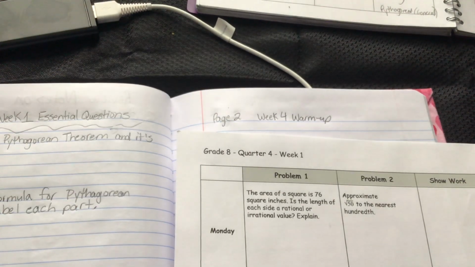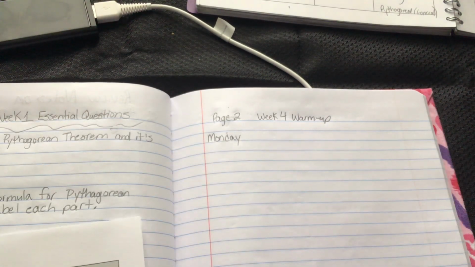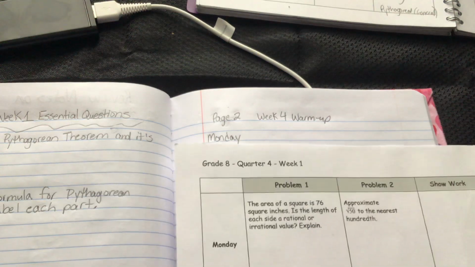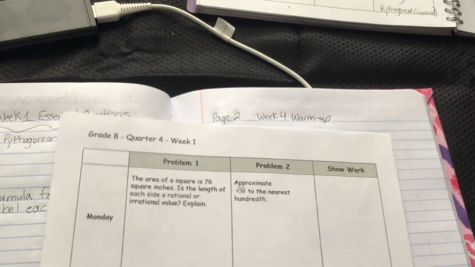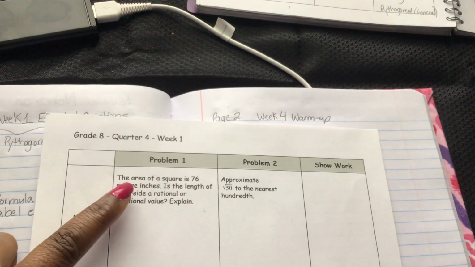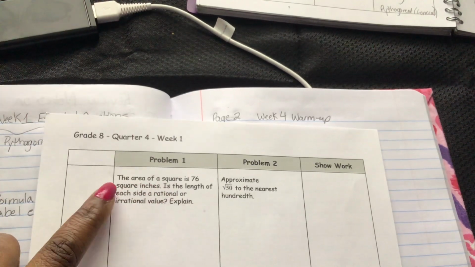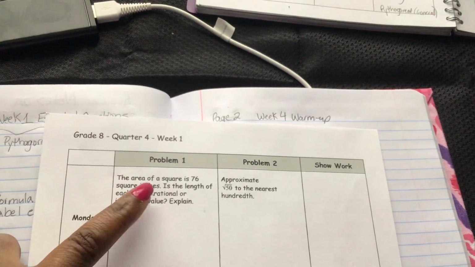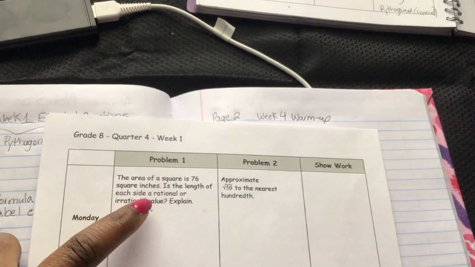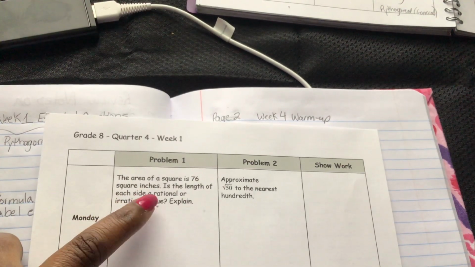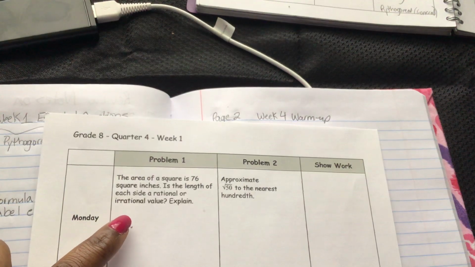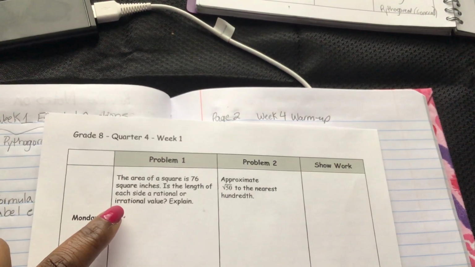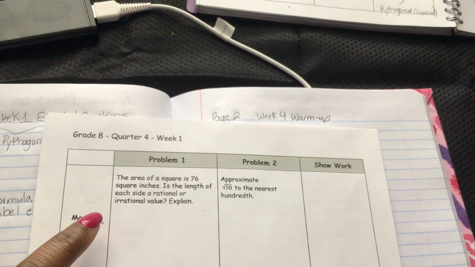All right, so I'm going to read both of them. Then I want you to pause the video and see if you can do it on your own. We're going to show our work on this page, okay? Problem 1 and problem 2. For problem number 1, it says the area of a square is 76 square inches. Is the length of each side a rational or irrational value? Explain your answer.